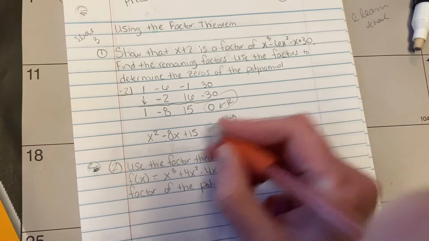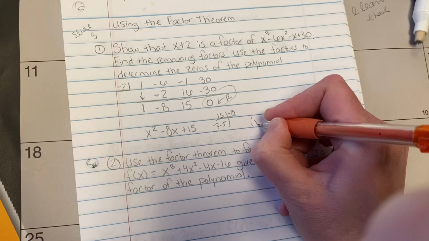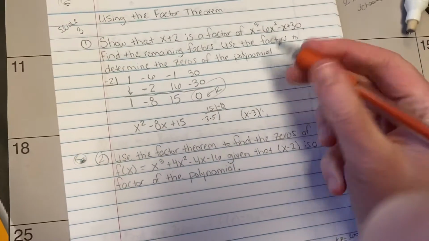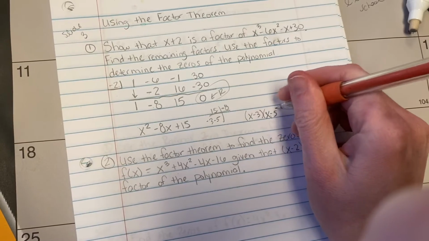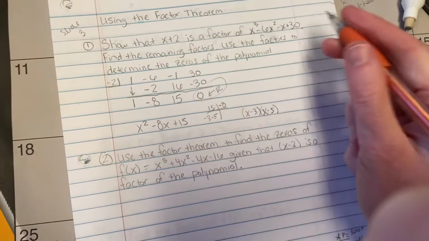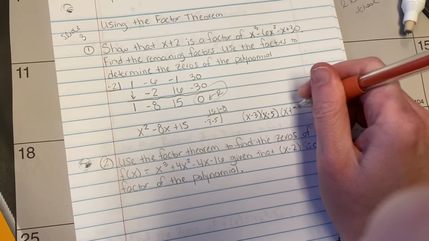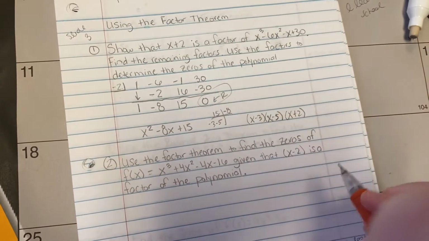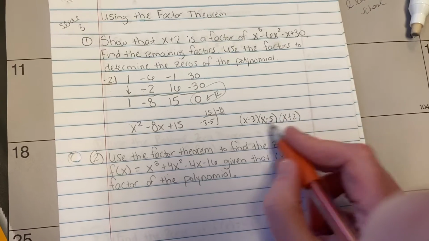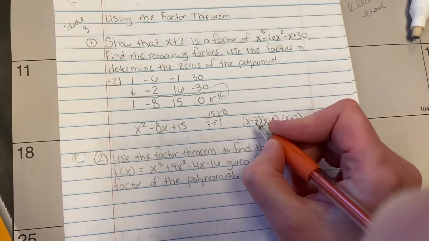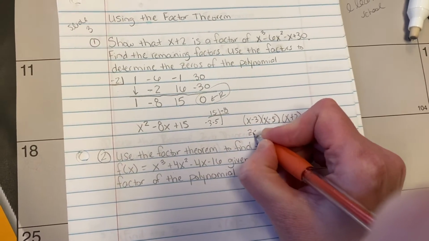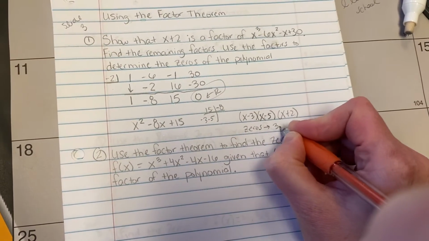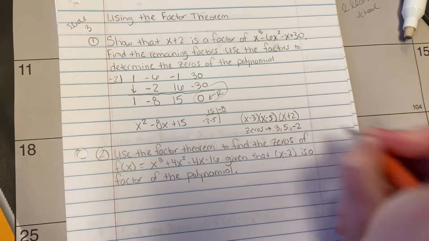So from here, we just factored that: x minus 3, x minus 5, and then up here we have x plus 2. So those are all of our factors. Then it says determine the zeros of the polynomial. So the zeros are what we get when we solve these. So our zeros would be 3, 5, and negative 2.